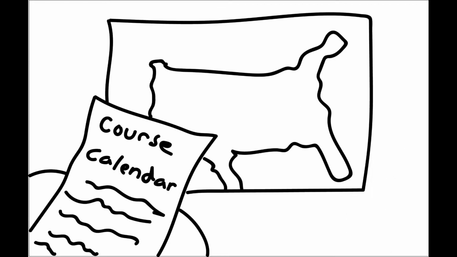You can use the course calendar as you map out what your entire semester will look like. This is the optimal way to use the course calendar.